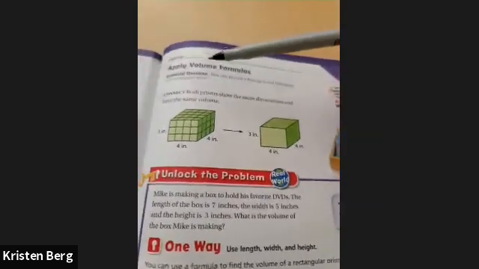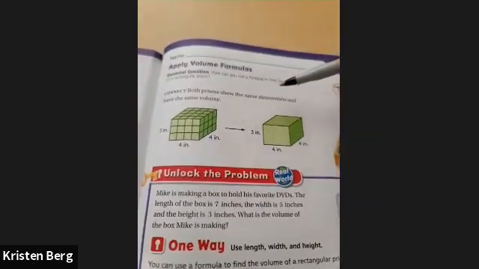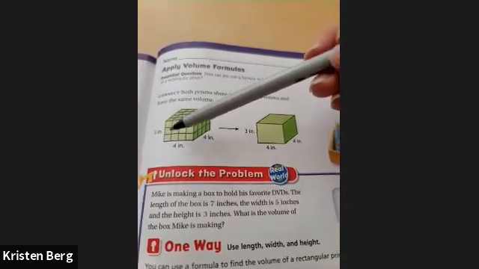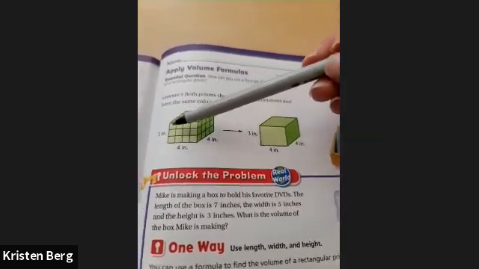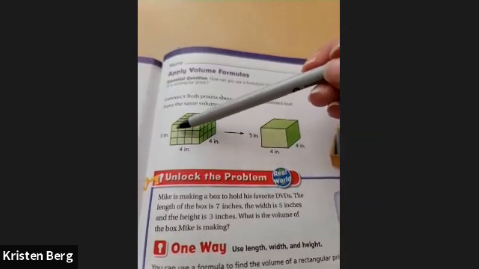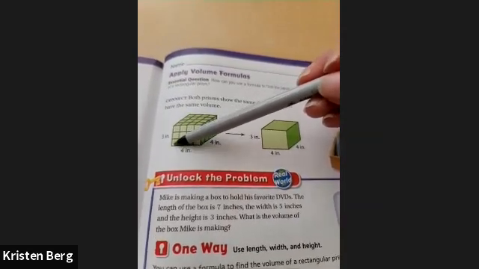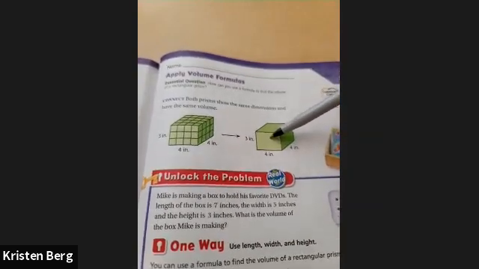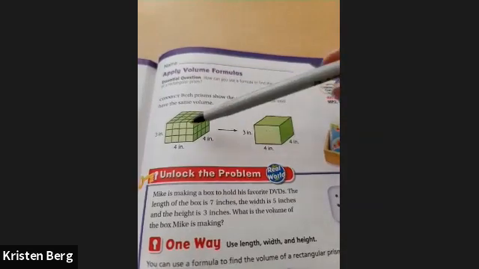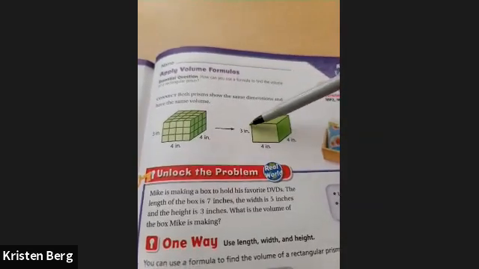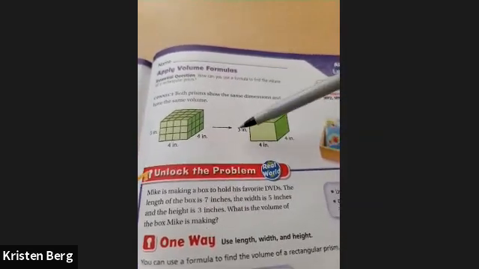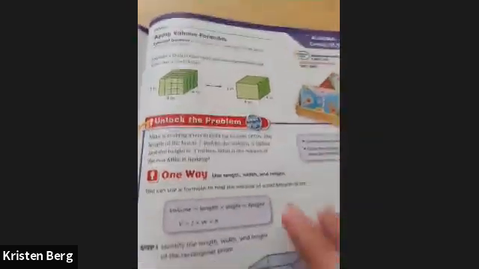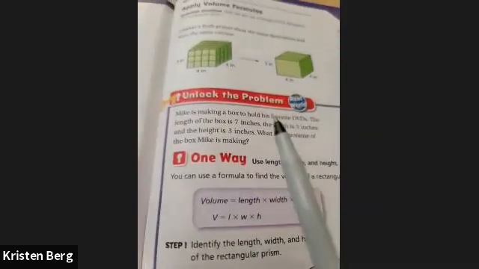So it says both prisms show the same dimensions and have the same volume. So they're just showing that this one was all written out with like 3 showing each layer. Well, they're also just going to show it to you like this. So they want you to know that it's still the same thing. They're giving you your dimensions. Just make sure that you are multiplying those dimensions to get the volume still. So nothing really too new.